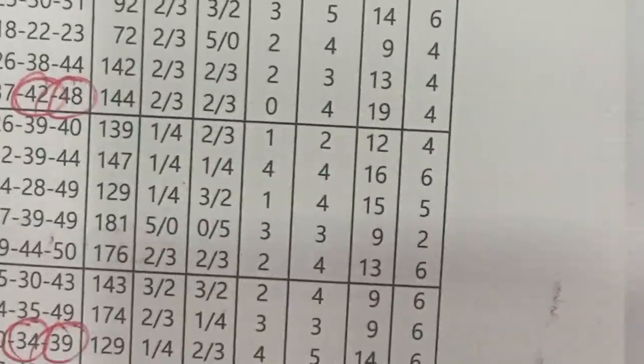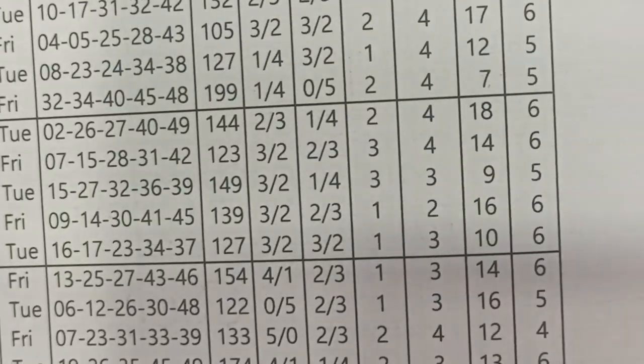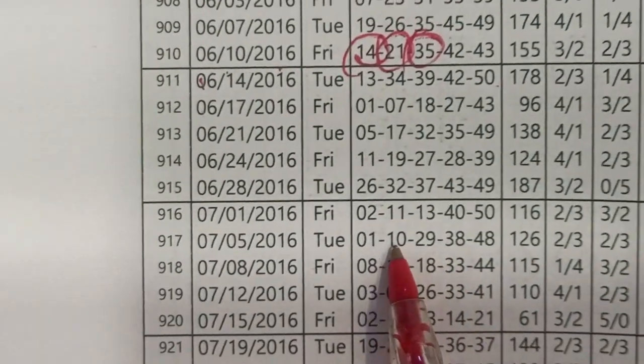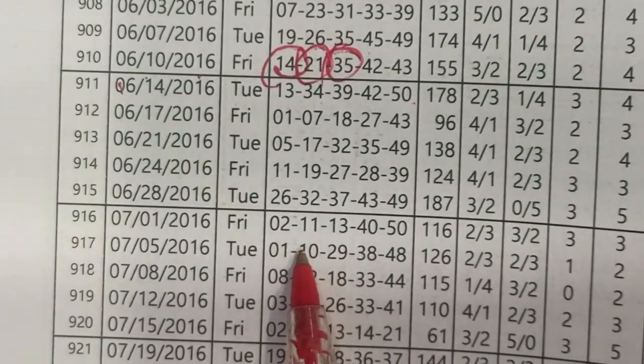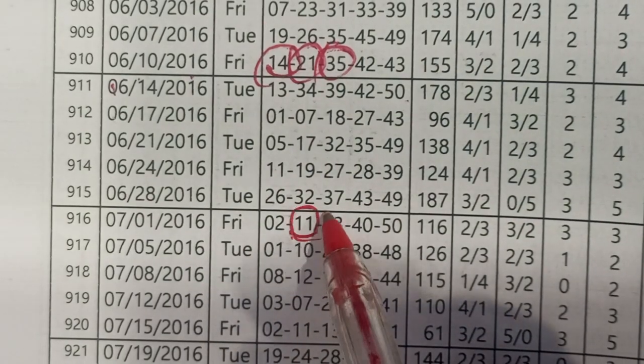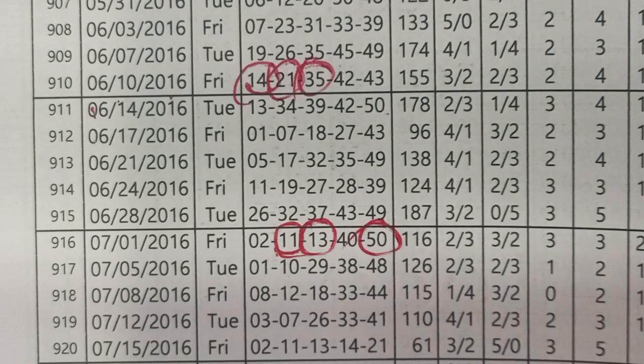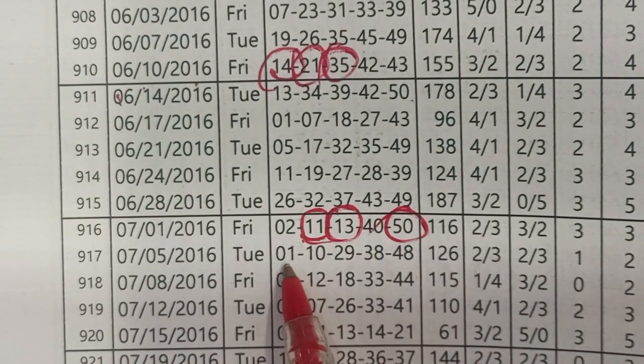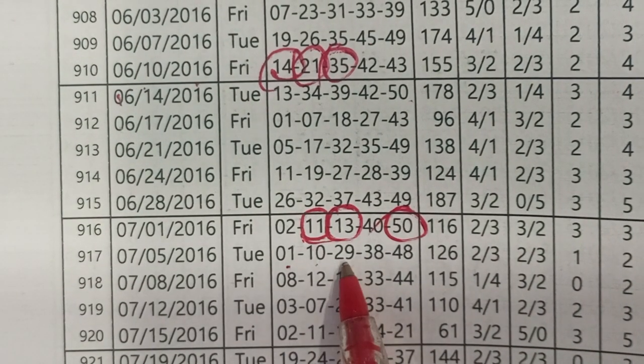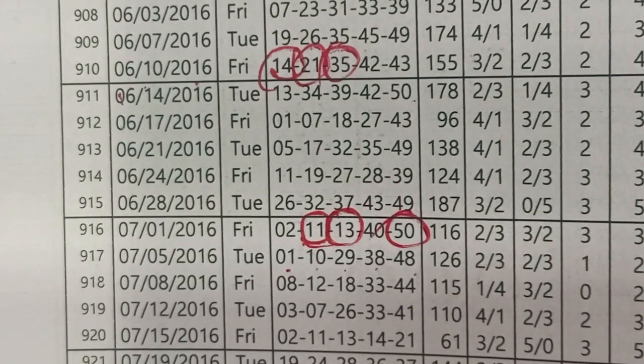We have four more to go. We've already seen these numbers, 11, 13, and 50. So the current results dropped 11, 13, 50. So we have 1, 10, 29, 38, and 48.